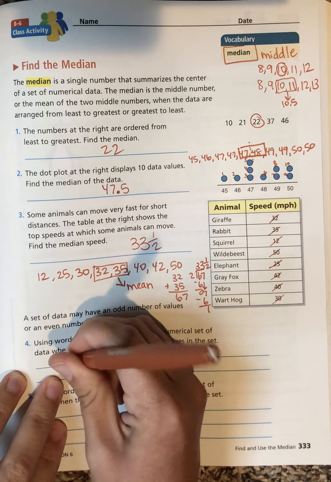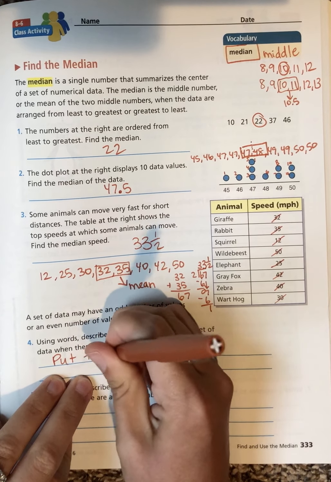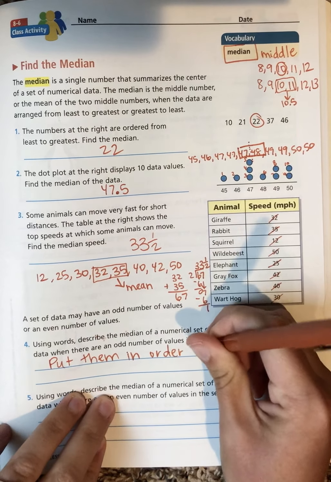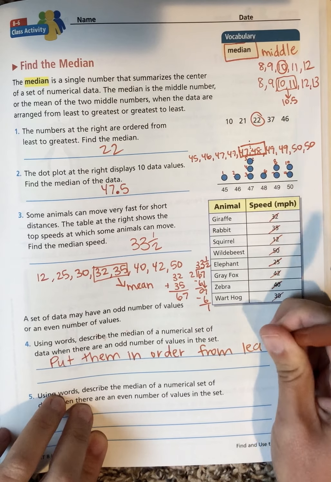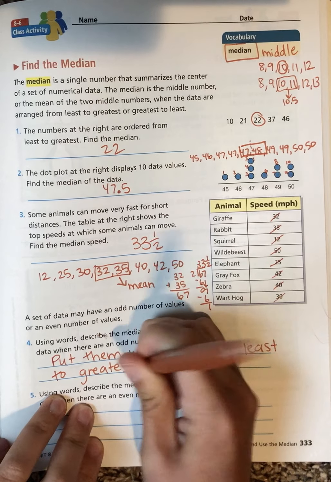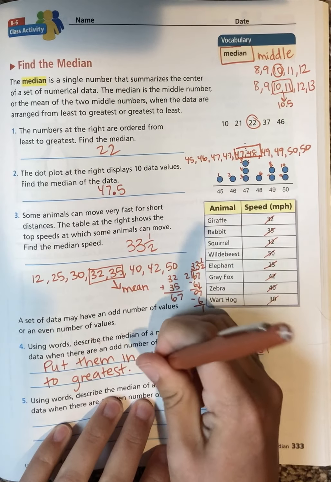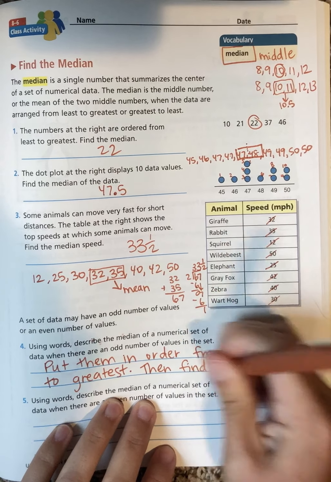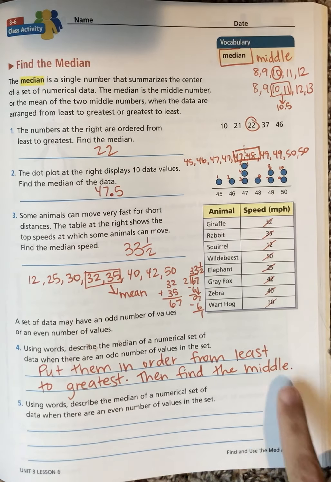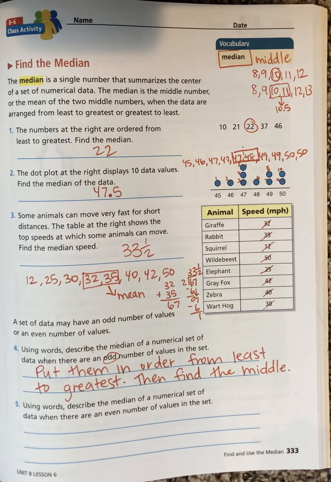So put them in order from least to greatest. And that's step 1. And then after you put them in order, you find the middle number. Okay, and your very middle number is your median. And this is if you have an odd number of data points.